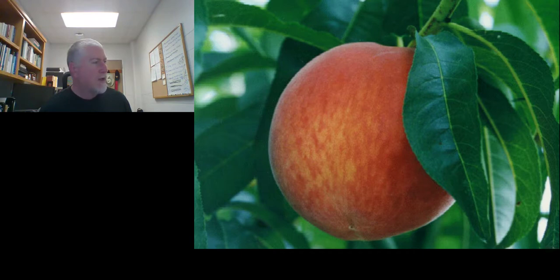With that, I've pretty much completed everything I have to say. Just to reiterate, it's critical to use the coppers in the period prior to bloom and then just after, at petal fall and shuck split. Make sure that you have some copper on the spot there, because you're trying to reduce the initial inoculum of the bacteria coming out of those cankers and oozing out of those cankers.